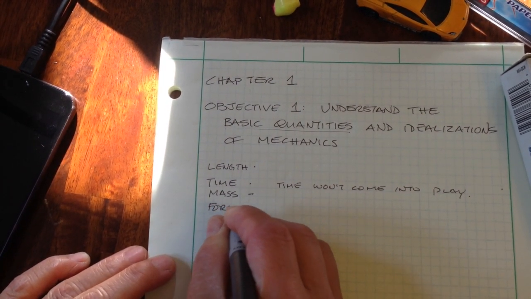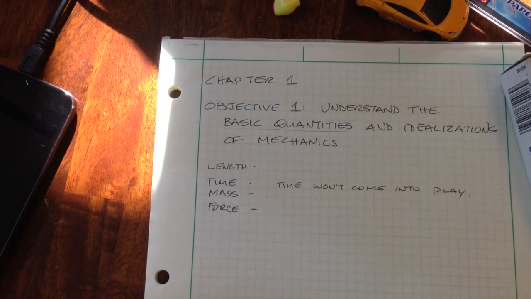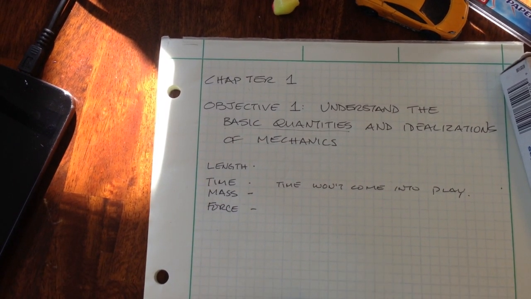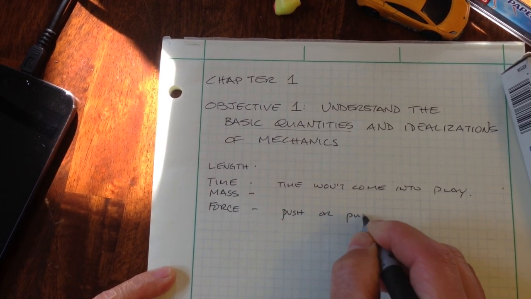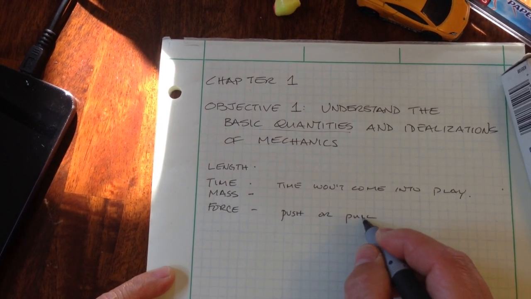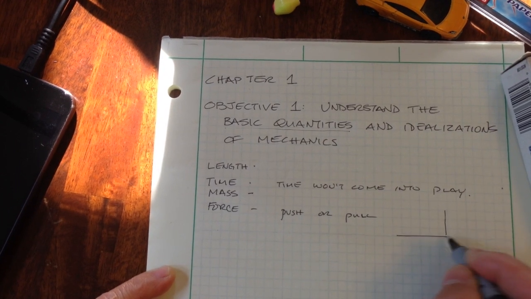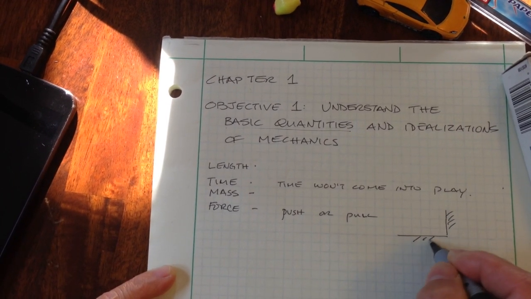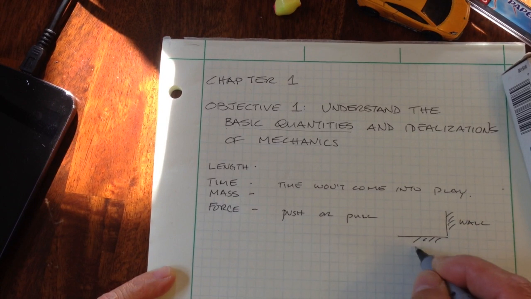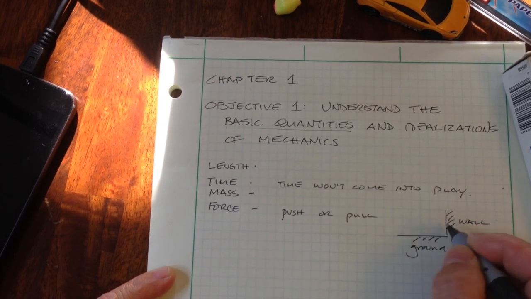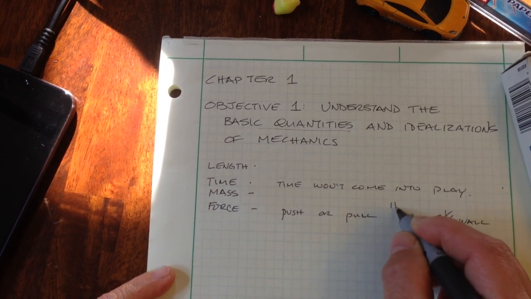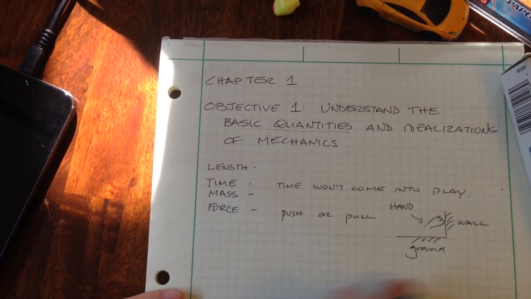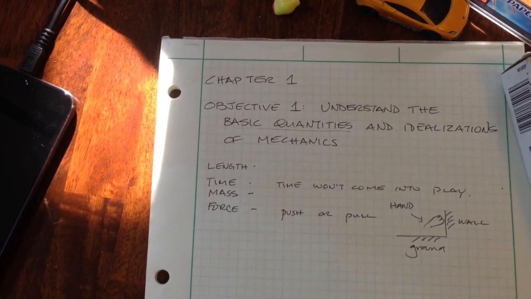Next would be force. And we're all familiar with force, and we see it as a push or a pull. So it could be, perhaps I have a wall, here's the ground, and I could apply pressure with my hand, that's my hand, and I would be pushing against the wall.